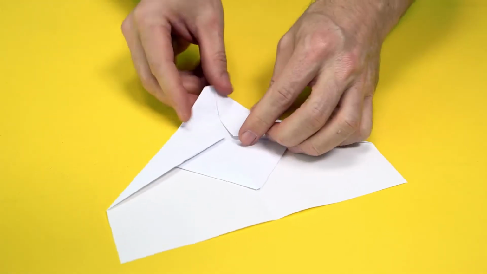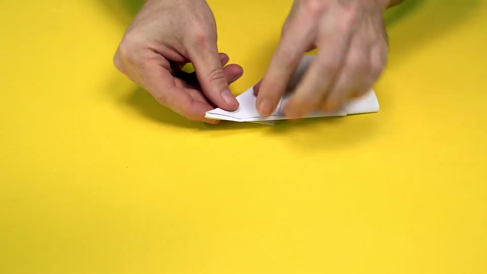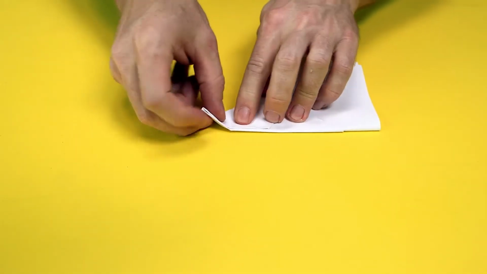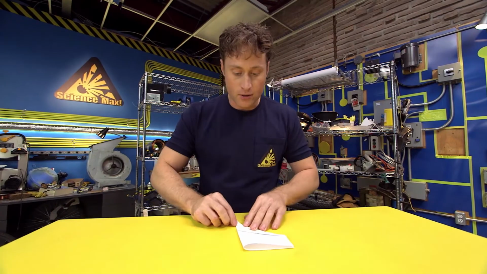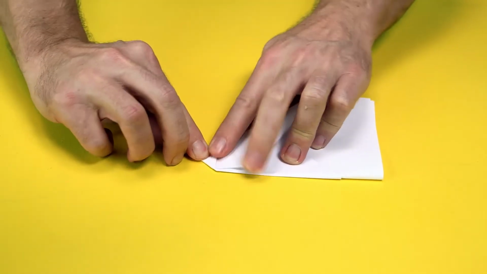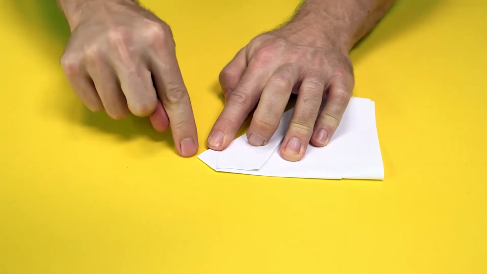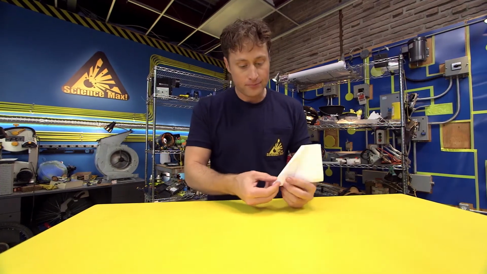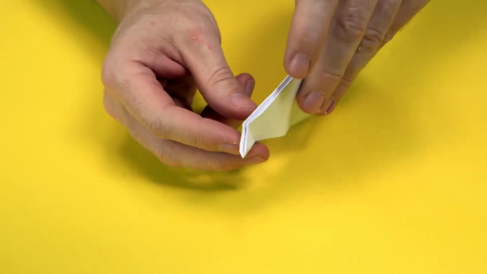Unfold it. Now you fold it in half like this. And see that guide fold line that we made there? What you're gonna do is you're gonna take the tip and you're gonna fold it in to touch the guide fold line like that. And this is also a guide, and open it up. And here's the trickiest part. See how it's bent like that?